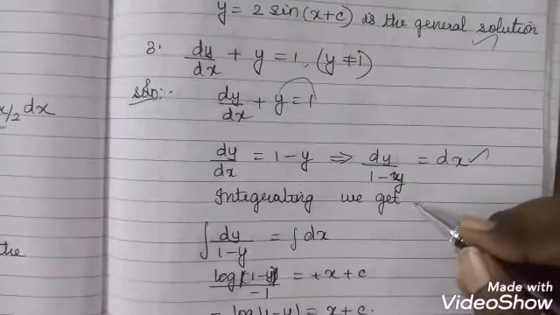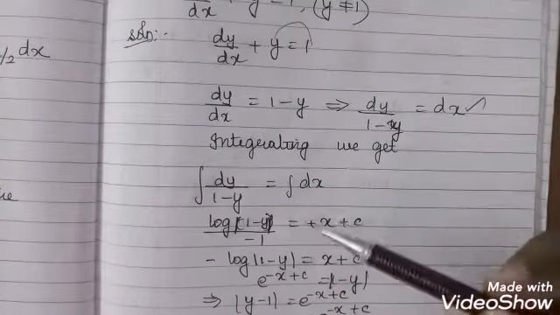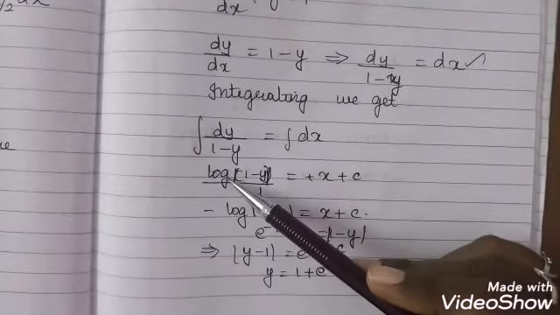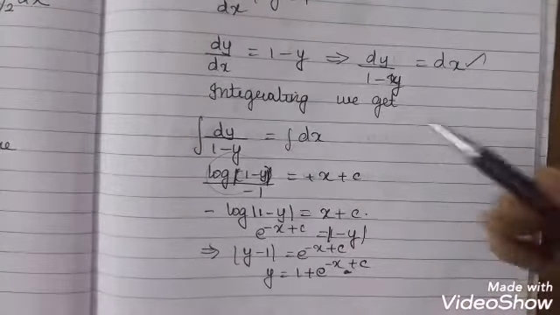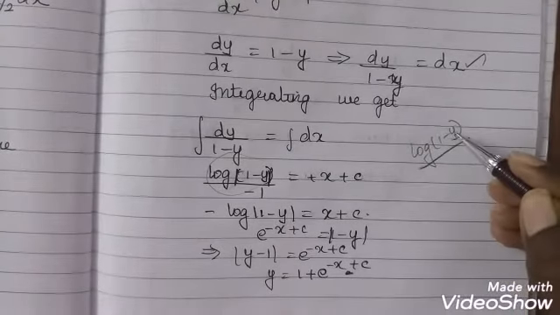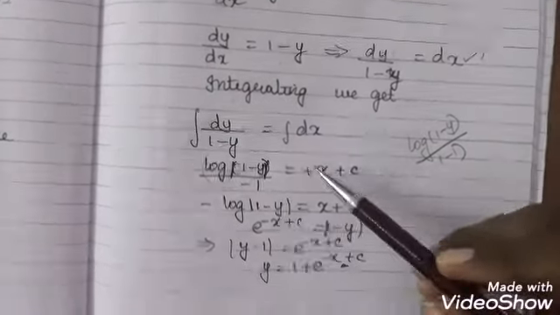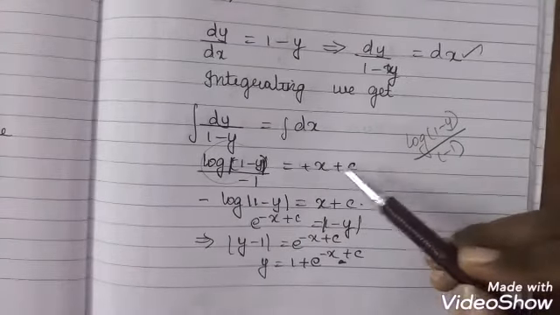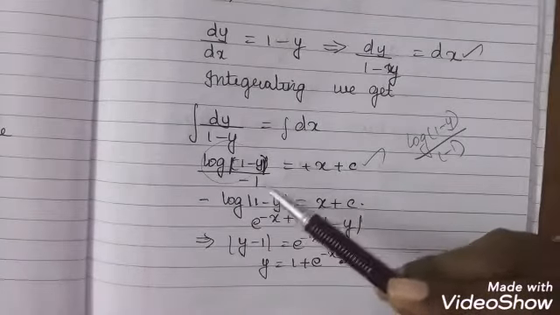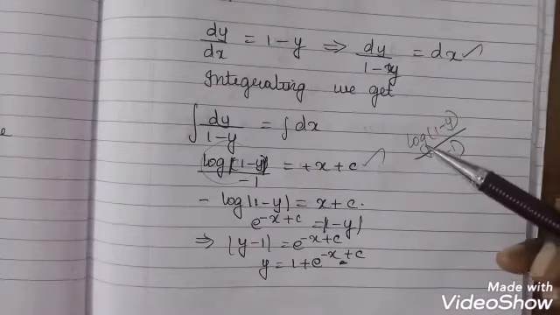Now integrating with respect to the respective variables. Integral of dy divided by 1 minus y is equal to integral of dx. So what is integral of dy by 1 minus y? It's equal to log of 1 minus y divided by the coefficient of y. What is the coefficient of y? It's minus 1, which is equal to the integral of dx, which is x plus a constant. So what will you have? It's minus log of mod 1 minus y is equal to x plus a constant. This is what you have here.